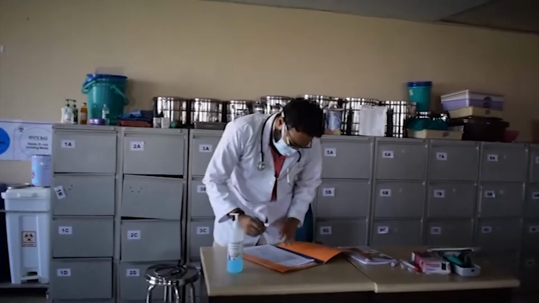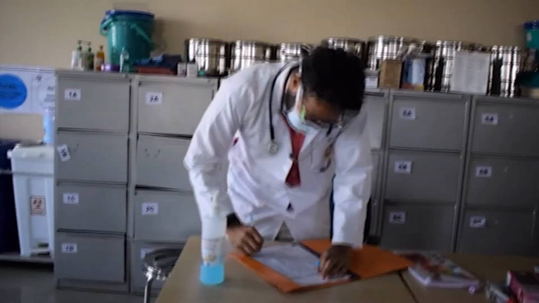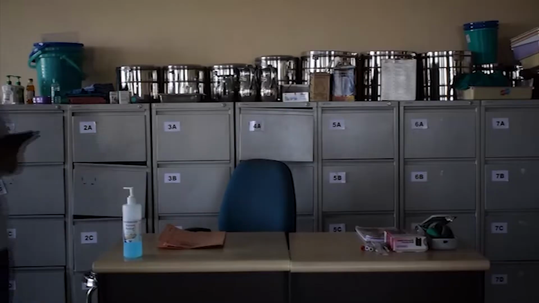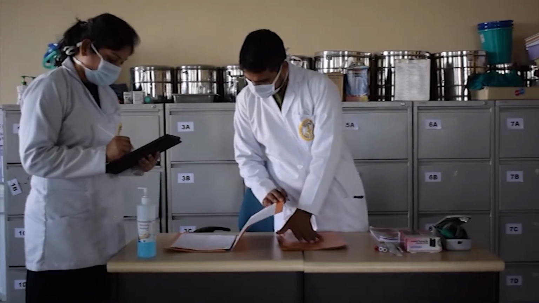After 7 days, the ascitic fluid and blood culture report has come, and the culture sensitivity report has shown no growth, that is, the fluids were sterile. So the patient is getting discharged now.